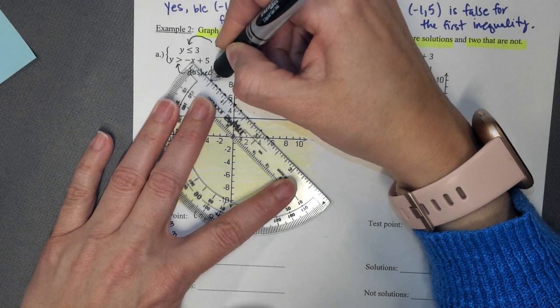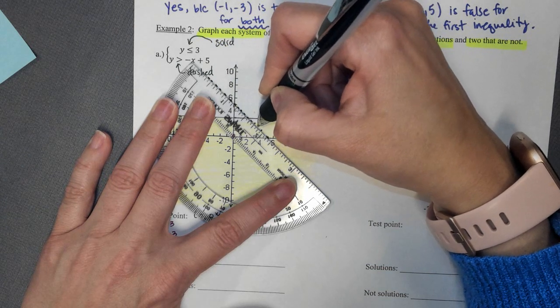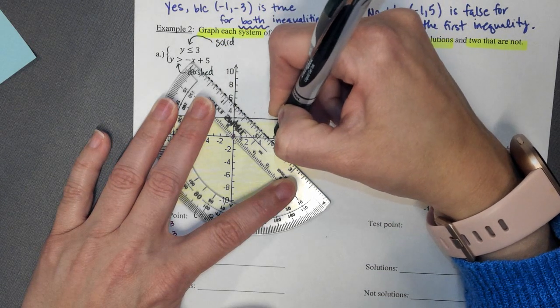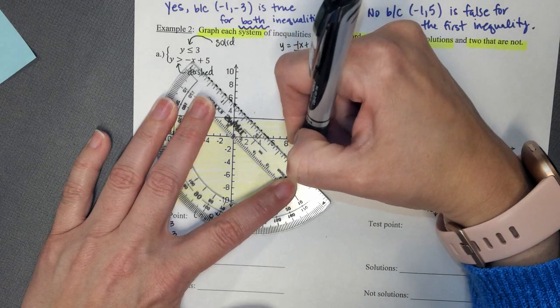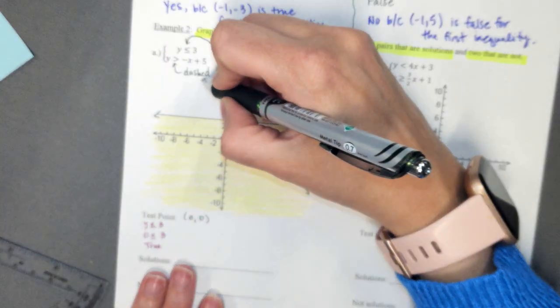So this one is dashed because you don't have the equal to, so we're just going to put some dashes in between those points we have there. And you want it to span the entire grid.